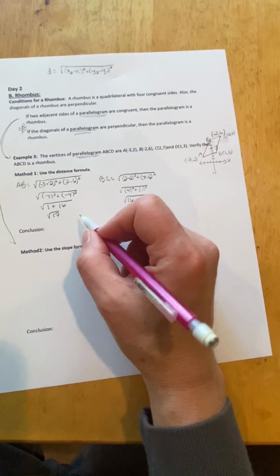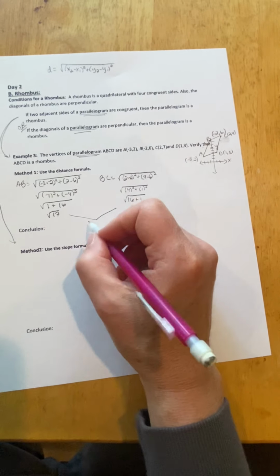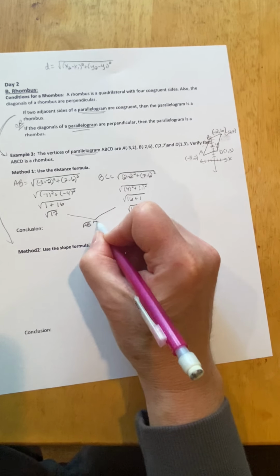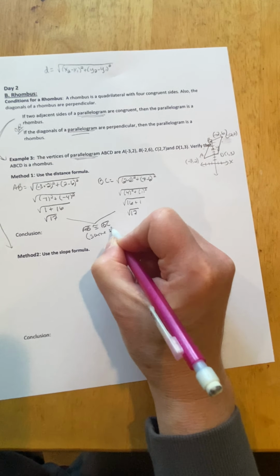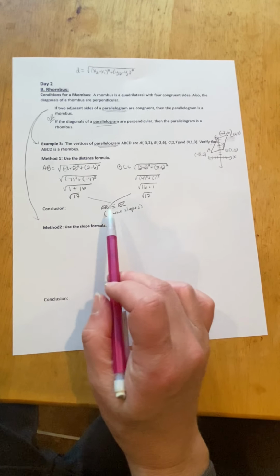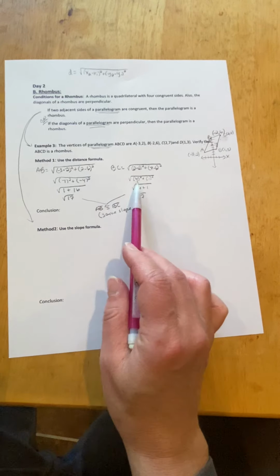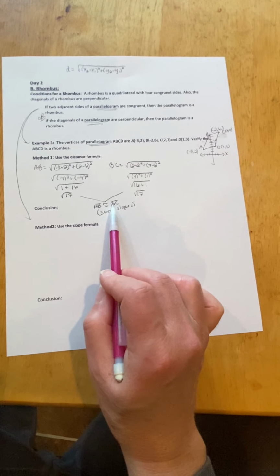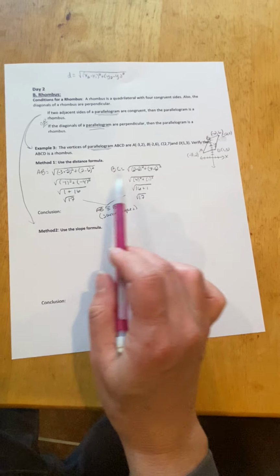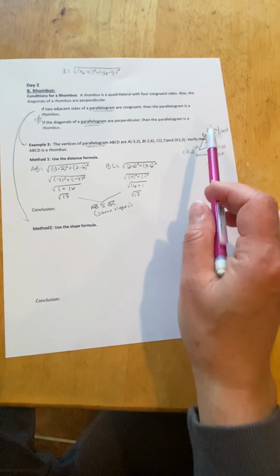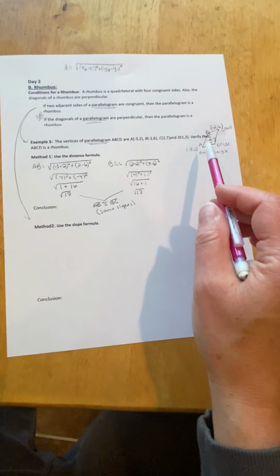So remember what we need to do, okay? We need to write our statement and reason. So we are saying that AB is congruent to BC. Why? Because we have the same slopes, okay? So remember how we do that. You always take what you've learned from your use of your coordinate geometry formula, you write a statement, you state the reason why that is true. Okay, so we use the distance formula to prove that two consecutive sides, two adjacent sides, were congruent.